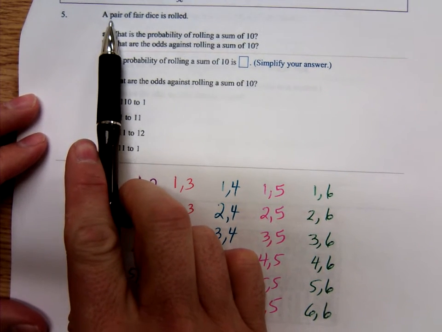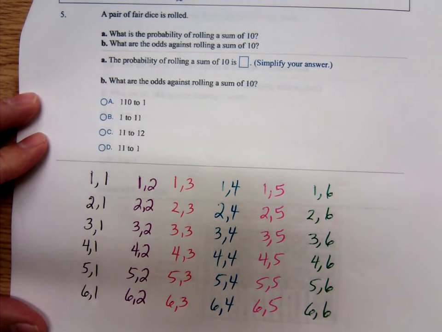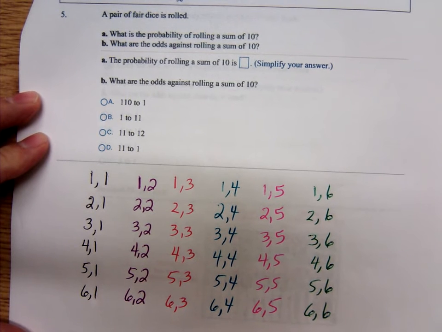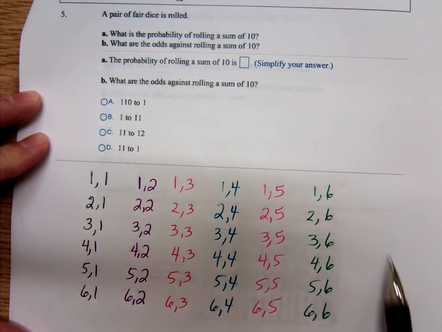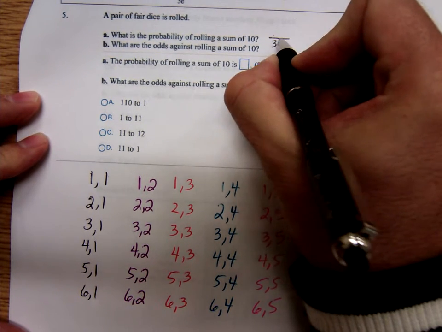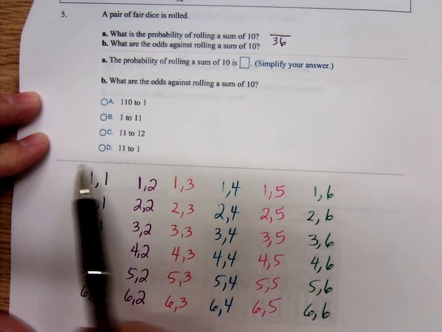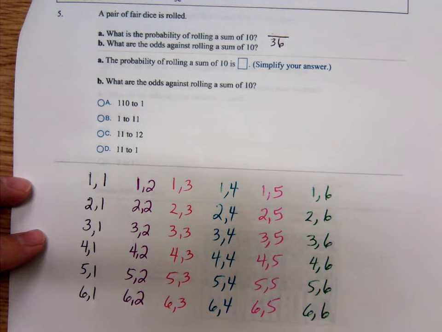Now, if we look at this problem we're going to do, a pair of fair dice is rolled. What's the probability of rolling a sum of 10? Well, altogether there are 36 outcomes here. So we want to know, out of these 36 outcomes, how many of them have a sum of 10?